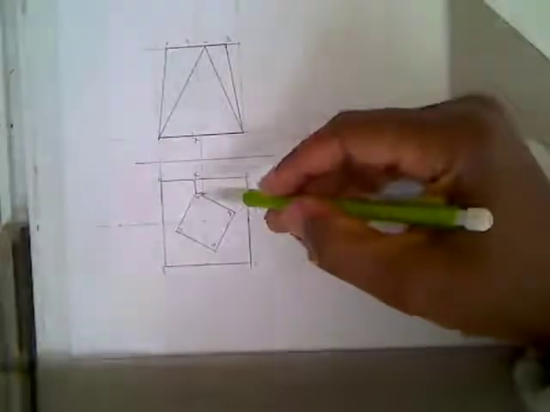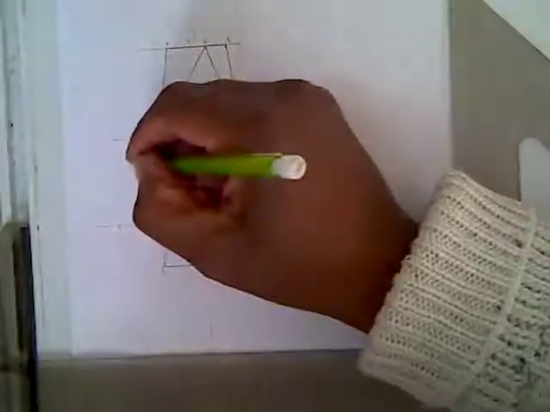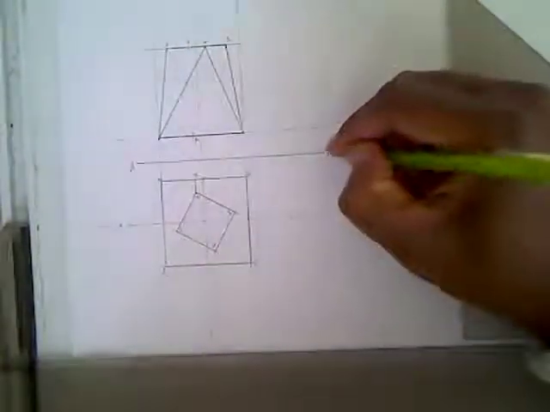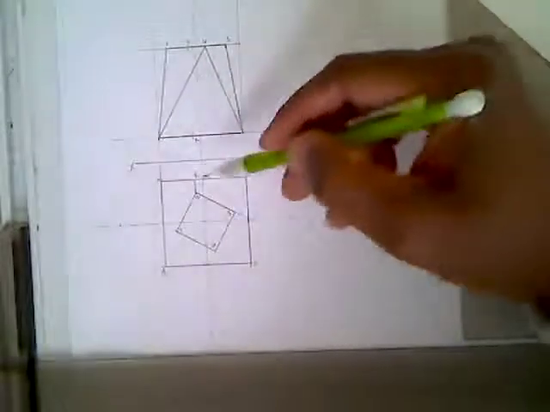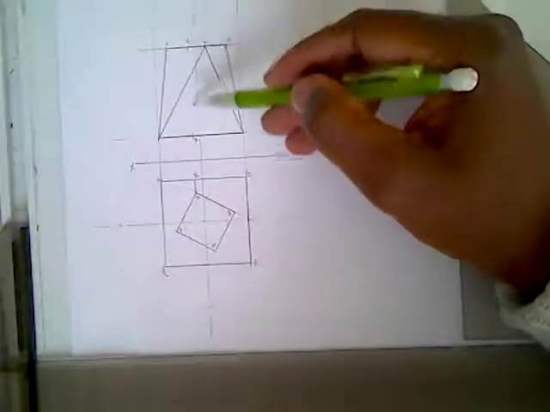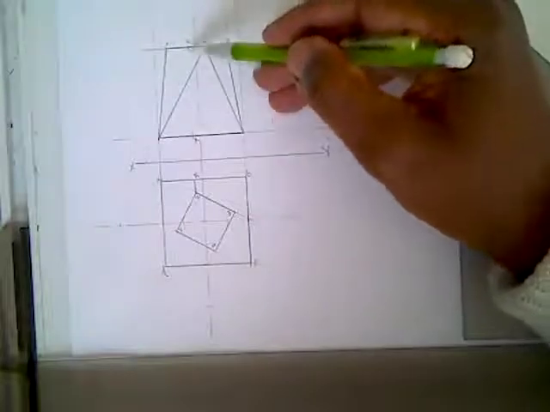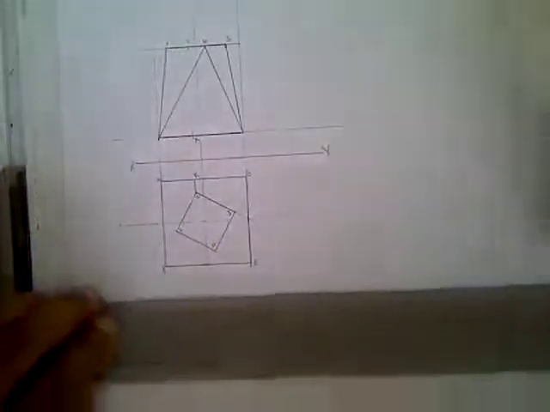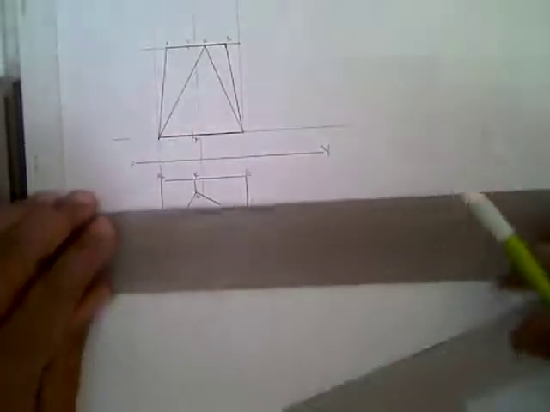Now, 2 to K is not parallel to the ground line. I like drawing the ground line. Even on that side, 2 to K is not parallel to the ground line. So we rotate one of them and make it parallel to the ground line. In this case, I will rotate 2.